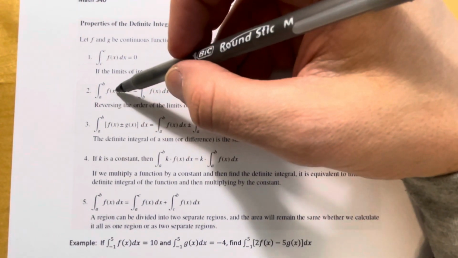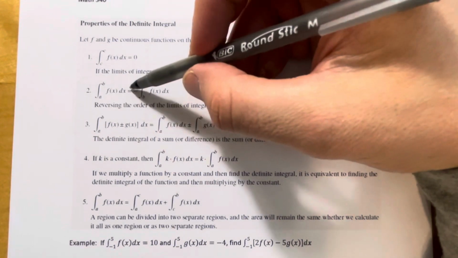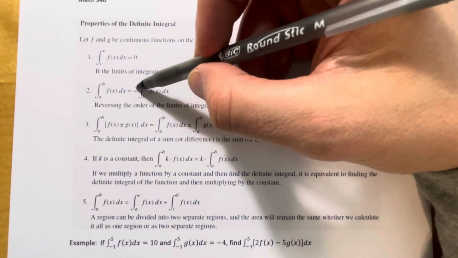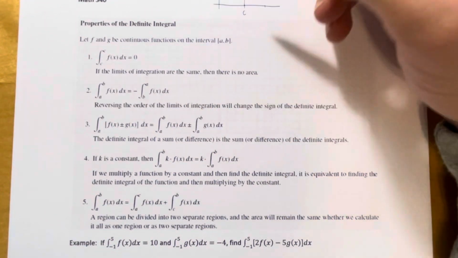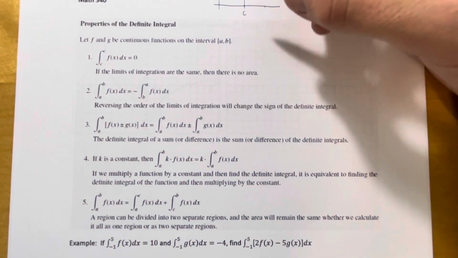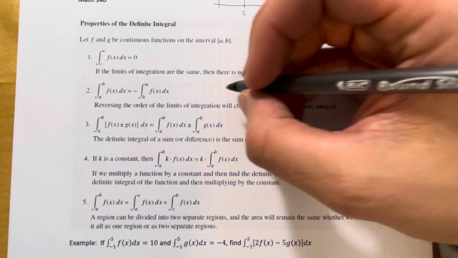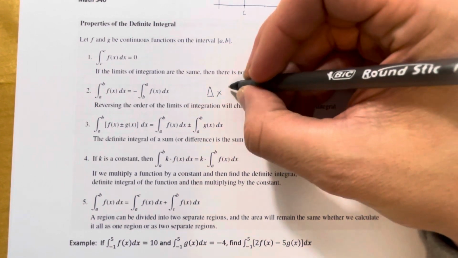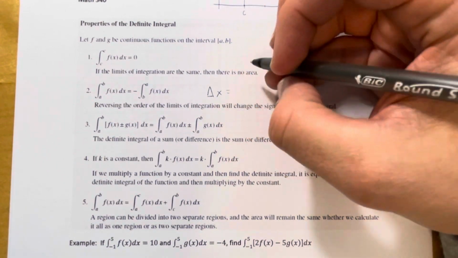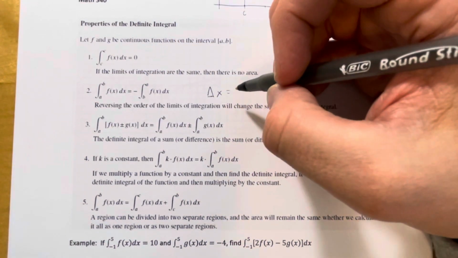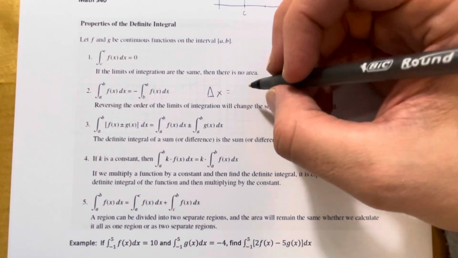If you're integrating f of x from a to b, that is equal to the opposite of the integral from b to a of f of x. Where that comes from is actually that delta x term. Remember, delta x is defined to be the upper limit of integration minus the lower limit of integration divided by the number of subintervals.